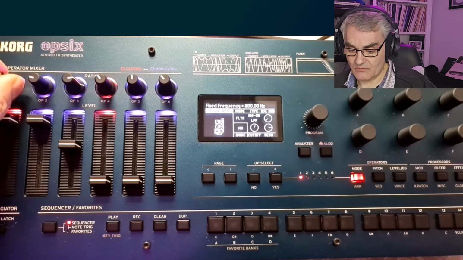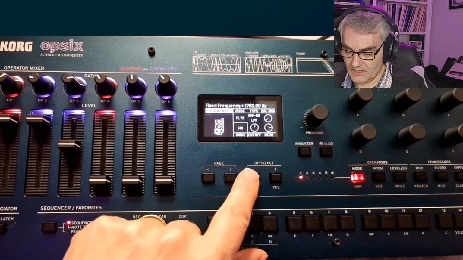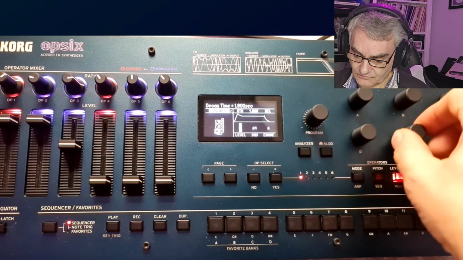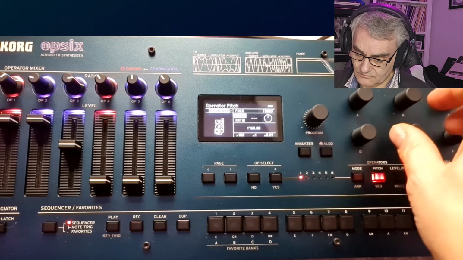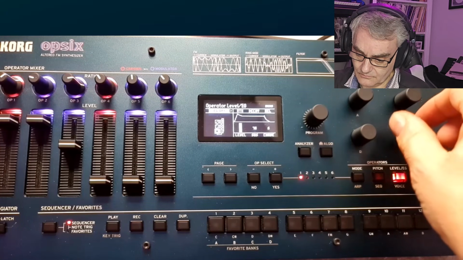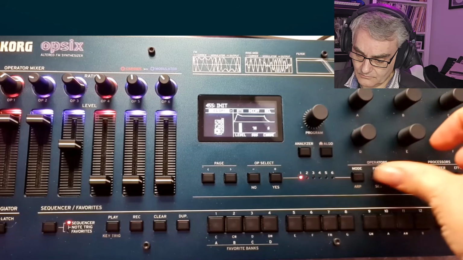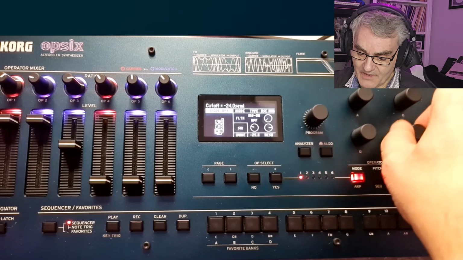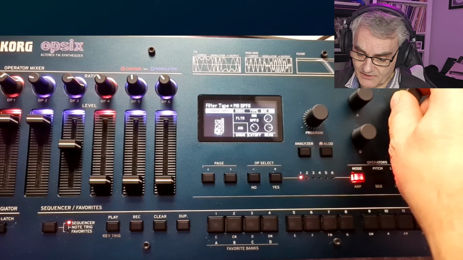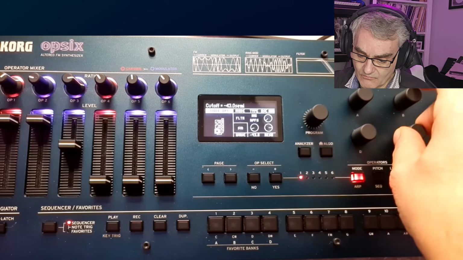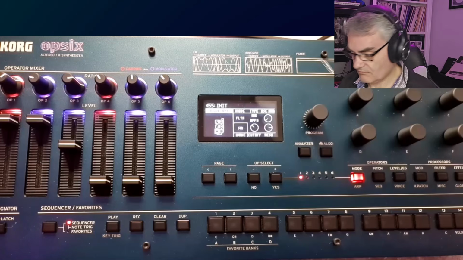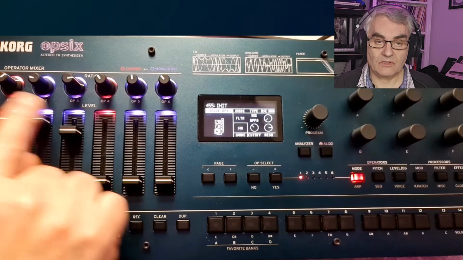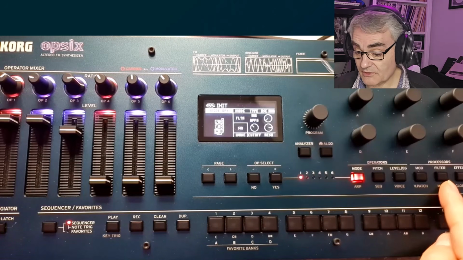And that filter I can go back and play around with. I could put that through a high pass, or even through a band pass might sound quite good. So I've got FM going into the filter, and then I could have another filter on top of that.